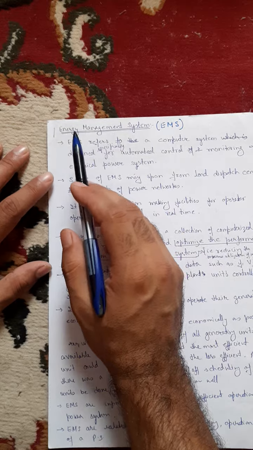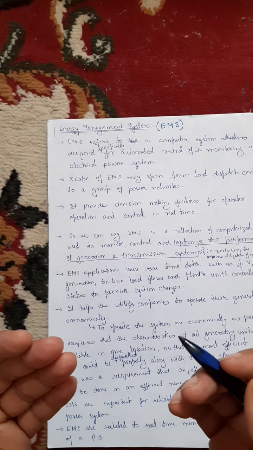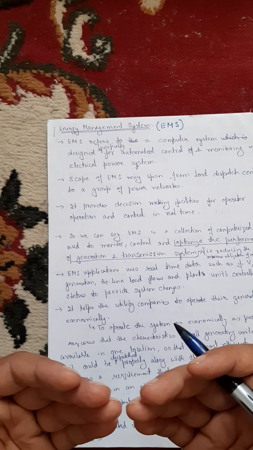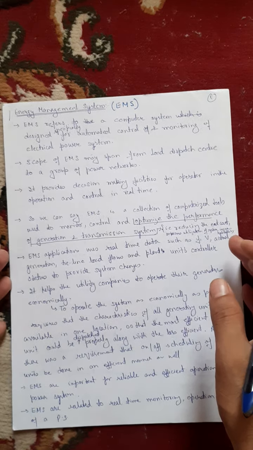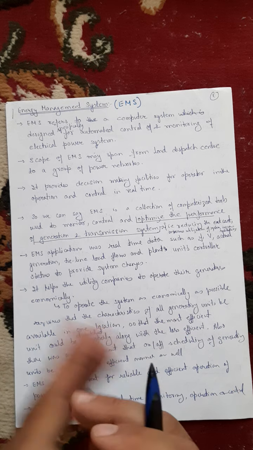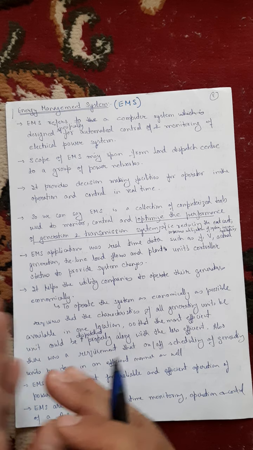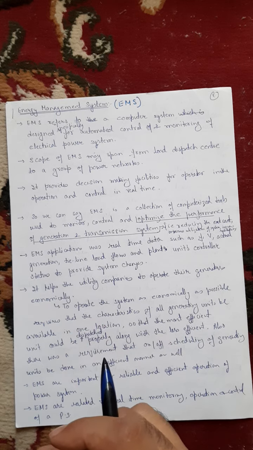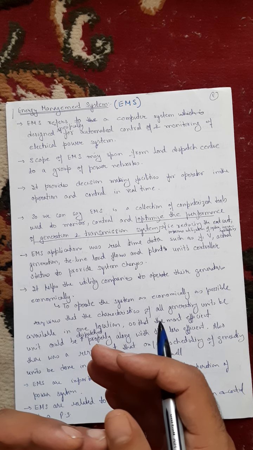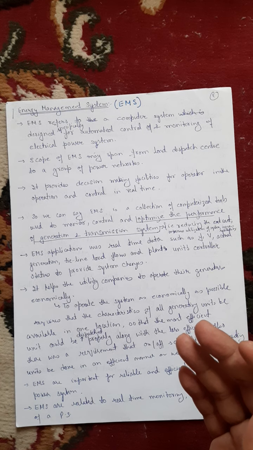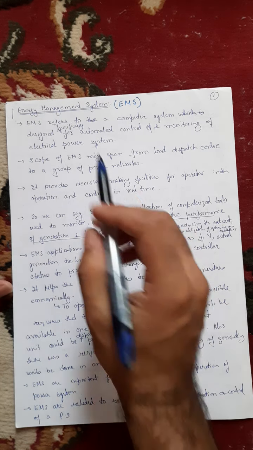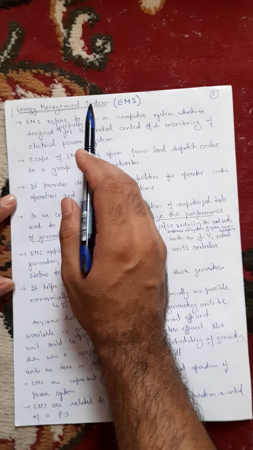Are you finally consuming power, or are you consuming energy at your homes? A consumer consumes energy. That's why we are paying for energy. Just look at your electricity bills. The unit consumed is kilowatt hour. Kilowatt hour is nothing but kilowatt multiplied by time in hours. So basically, we are paying for the energy we consume, because energy is nothing but power multiplied by time. The unit of power is kilowatt and that of time is hour, so it is kilowatt hour. So this topic is called energy management system.